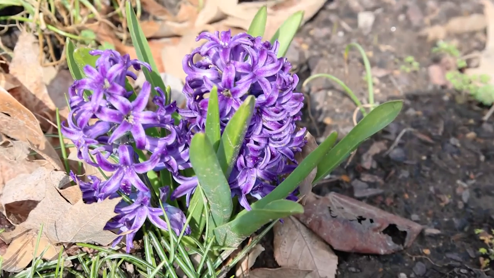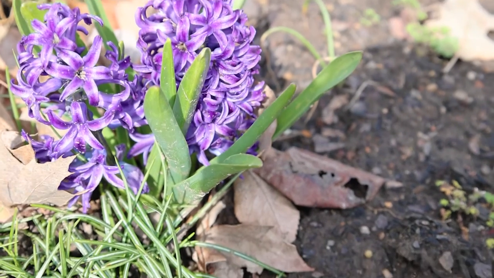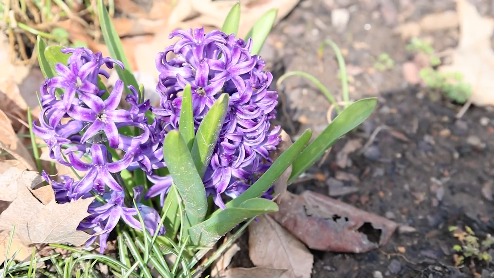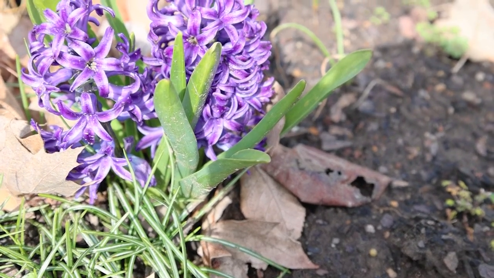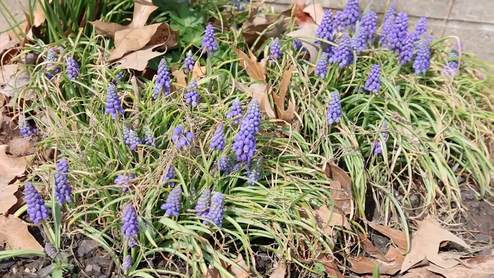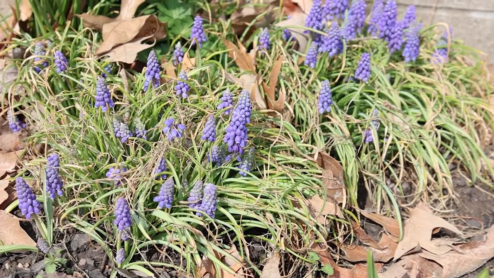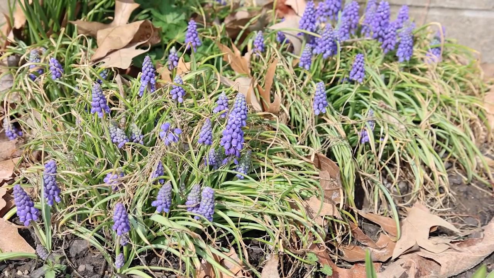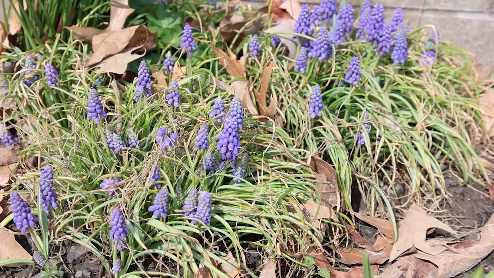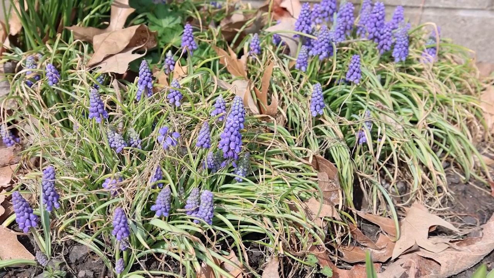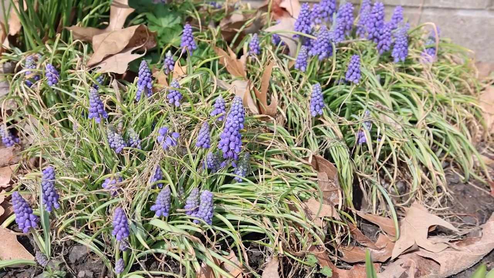So the regular hyacinth, the foliage dies back and goes back into the bulb, just like all bulbs, but these are a little different. After they bloom, the green does die back, just like all spring bulbs. However, in the autumn, it begins to grow back.